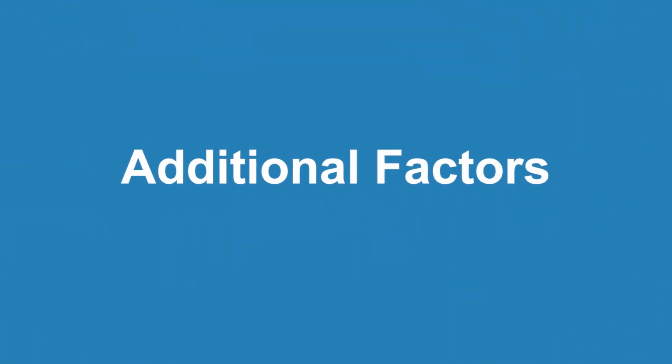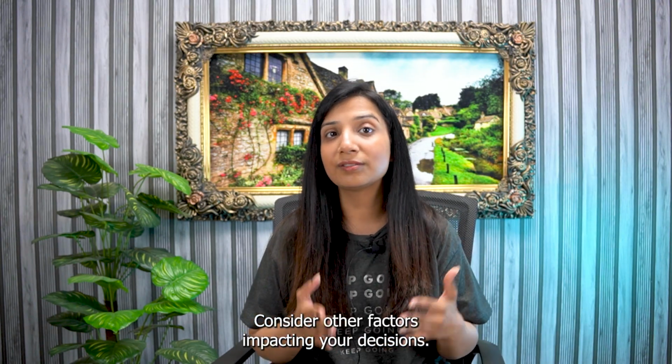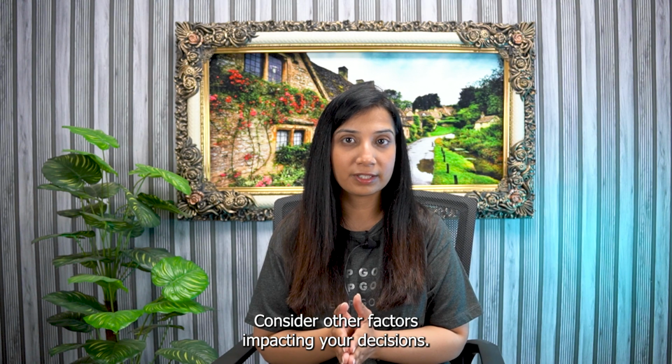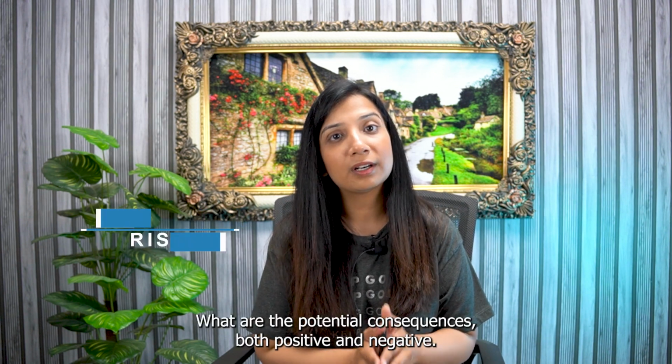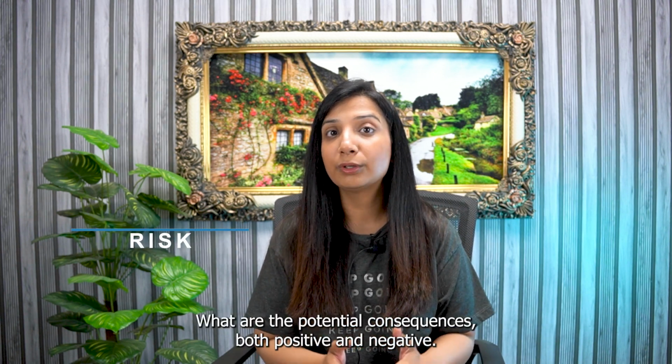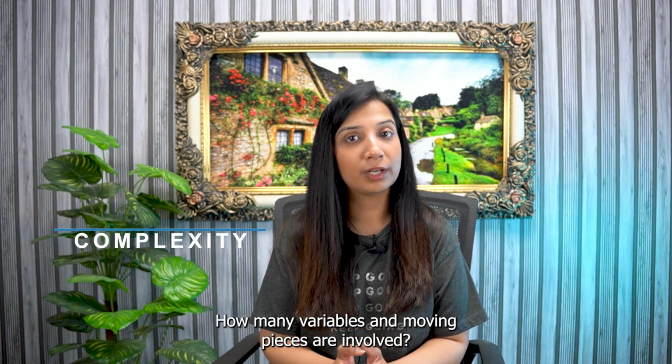We have some additional factors as well. Beyond these broad categories, consider other factors impacting your decisions. For instance, urgency. How quickly is a decision needed? Risk. What are the potential consequences, both positive and negative? Coming to complexity, how many variables and moving pieces are involved?